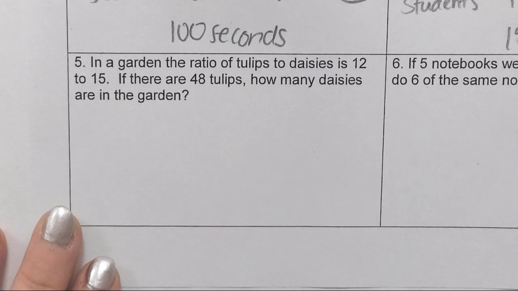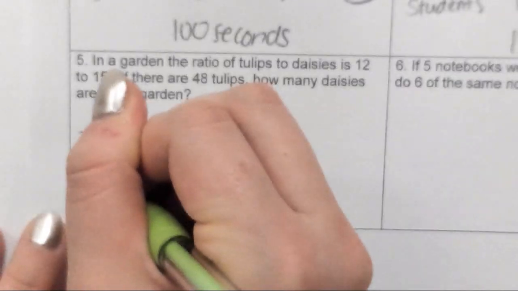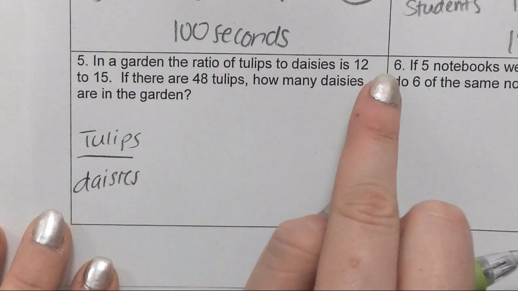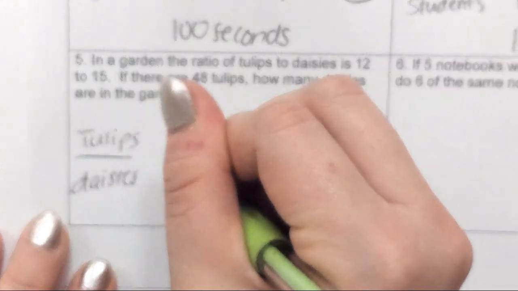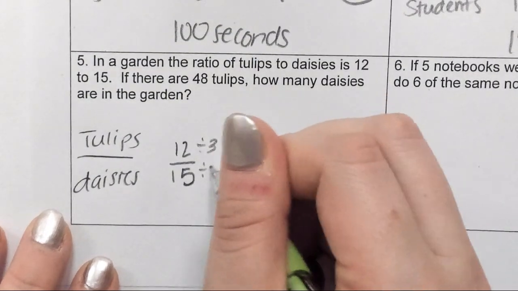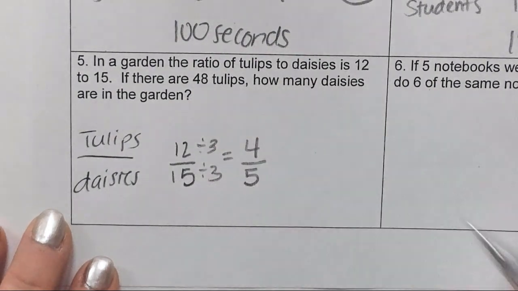Okay, in a garden, the ratio of tulips to daisies is 12 to 15. If there are 48 tulips, how many daisies are in the garden? So the ratio given to me was tulips to daisies. So I'm going to write tulips on the top, daisies on the bottom. Now all my fractions have to have tulips to daisies. So tulips was 12, daisies was 15. You should go ahead and simplify that by dividing both by 3. And that is 4 to 5.